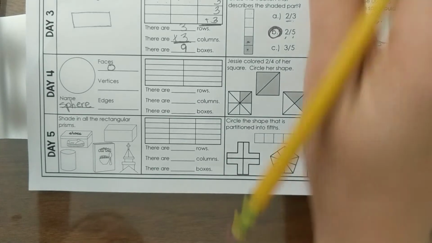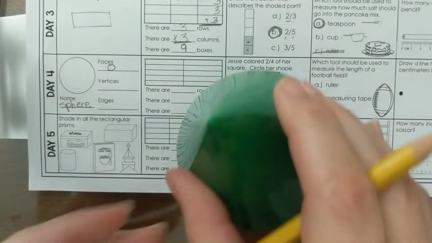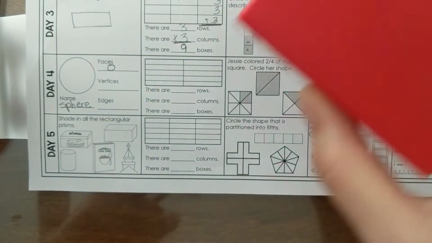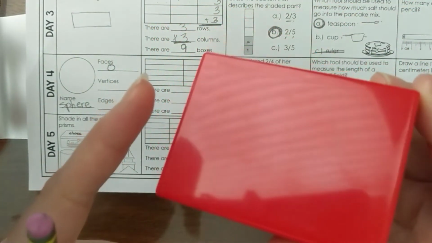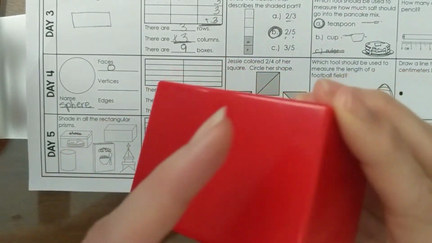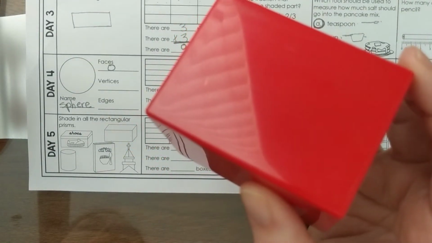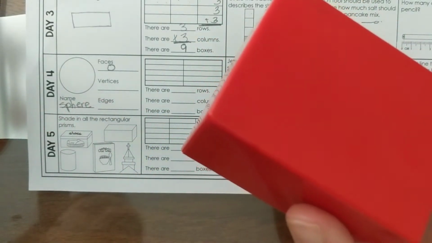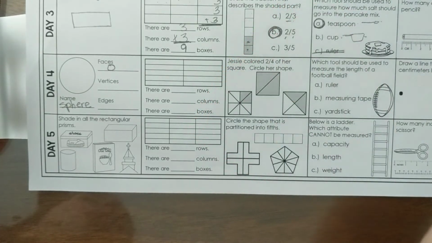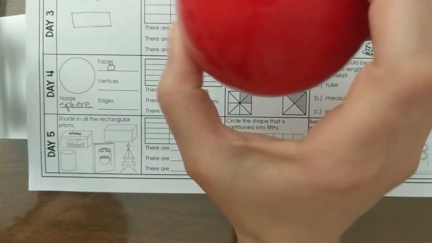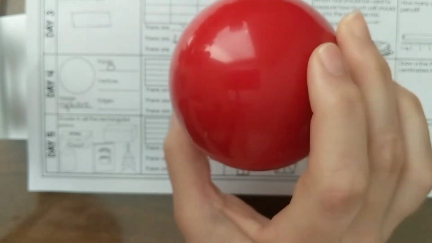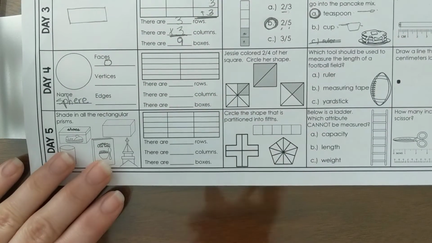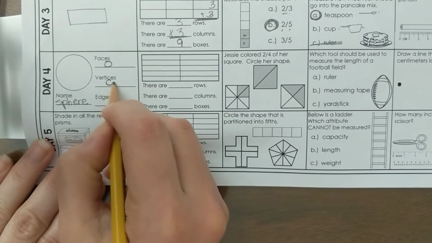For vertices, those are the points. So again, a cone has 1 point at the top. A rectangular prism has 1, 2, 3, 4 vertices at the top, and then we have the 4 at the bottom. So it would be 8 vertices. On a sphere, do we have any of those points of the lines coming together? No points at all. So 0 vertices on a sphere.